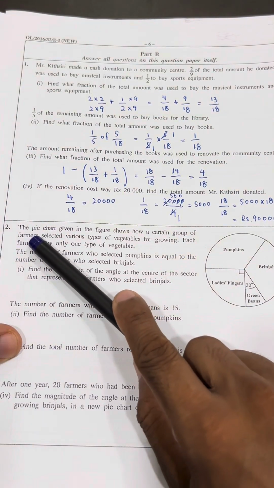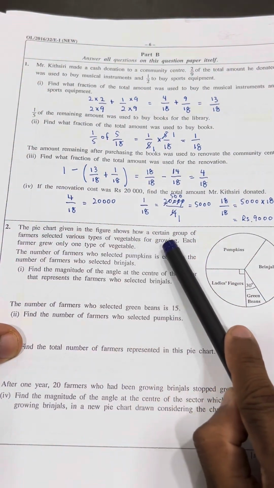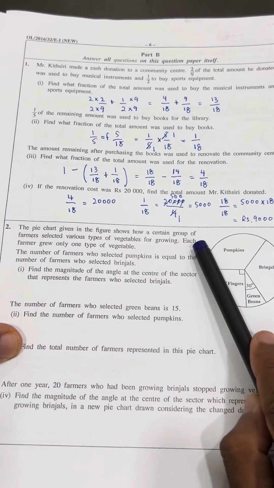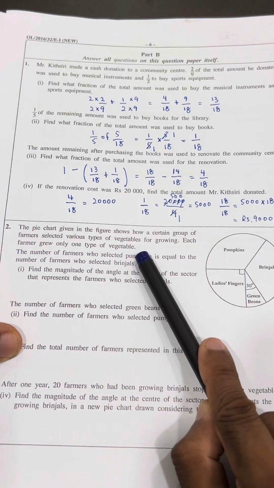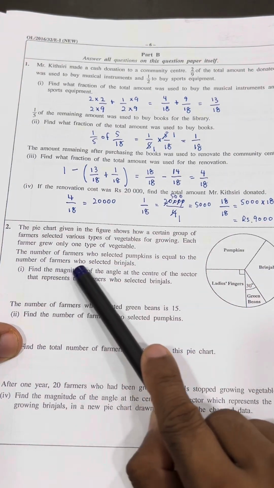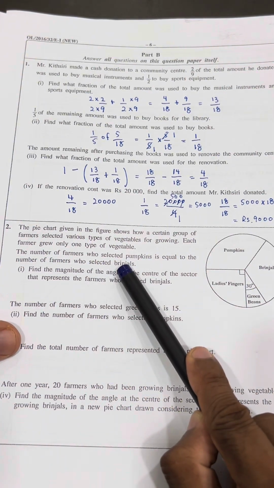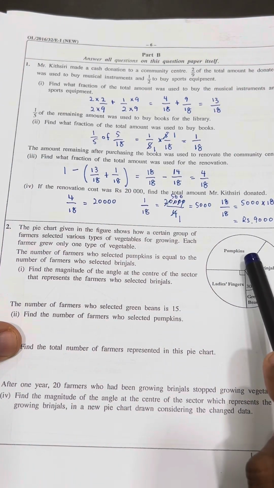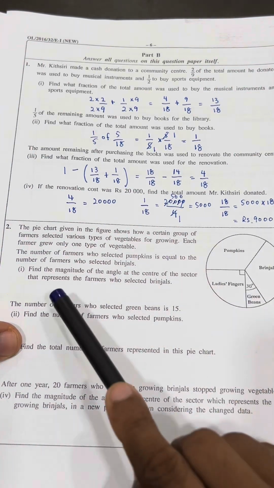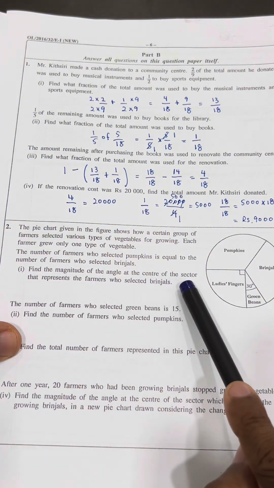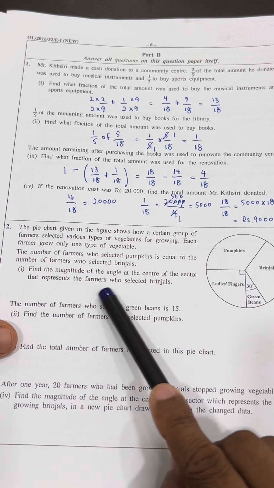Question number 2. The pie chart given in the figure shows how a certain group of farmers selected various types of vegetables for growing. Each farmer grew only one type of vegetable. The number of farmers who selected pumpkin is equal to the number of farmers who selected brinjal. Right. So then pumpkin and brinjal's angle at the center is supposed to be equal. We know that. Problem number 1. Find the magnitude of the angle at the center of the sector that represents the farmers who selected brinjal.